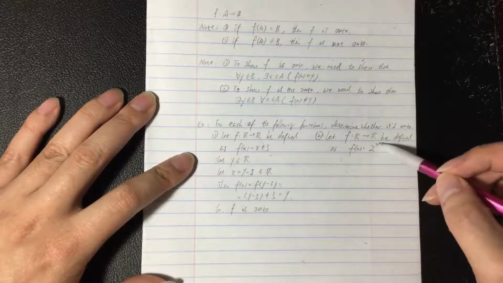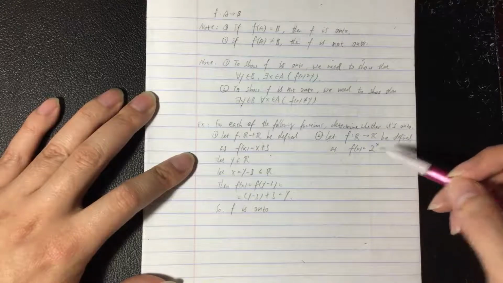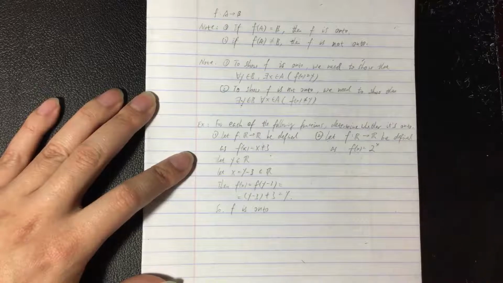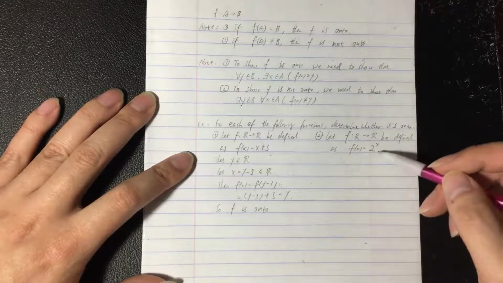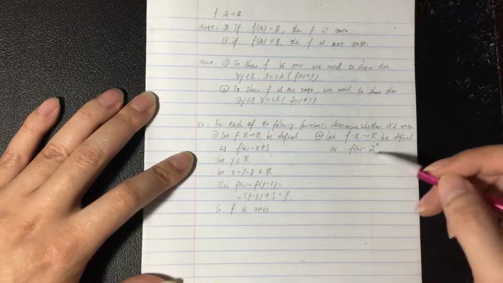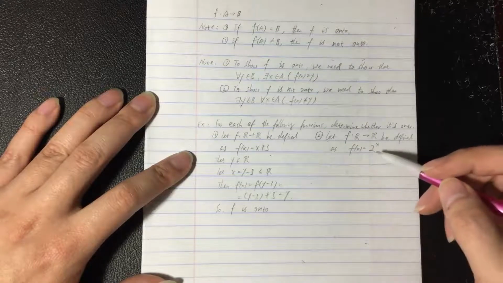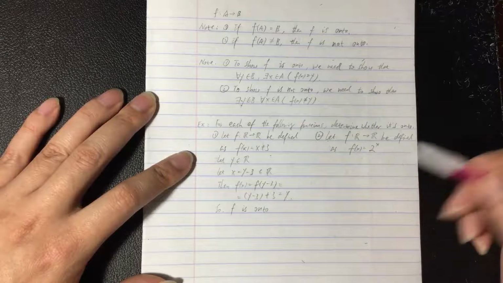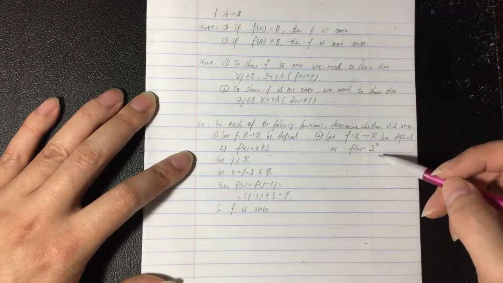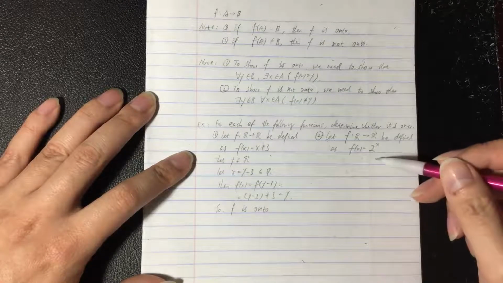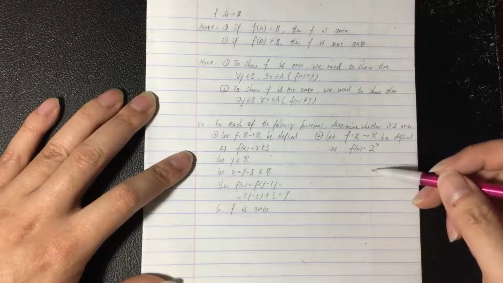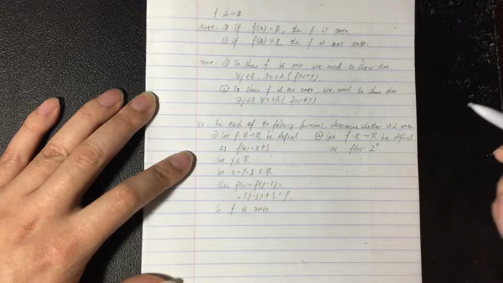2 to the power x is an exponential function that's always positive. It cannot be 0 or negative. So we know that the range contains only positive numbers, which is not the same as the codomain. So we know this function is not onto.